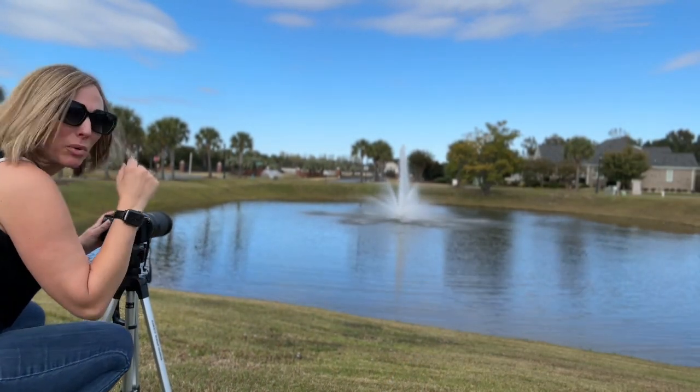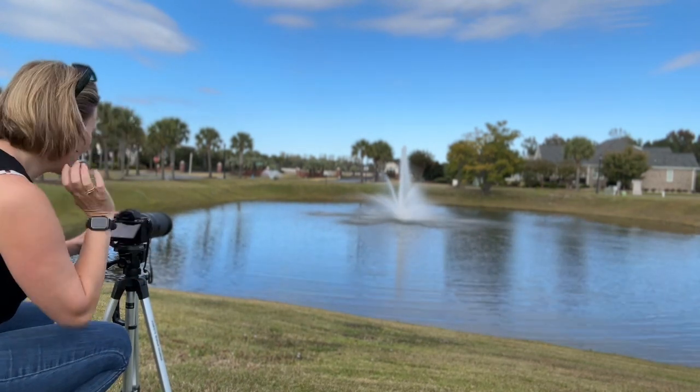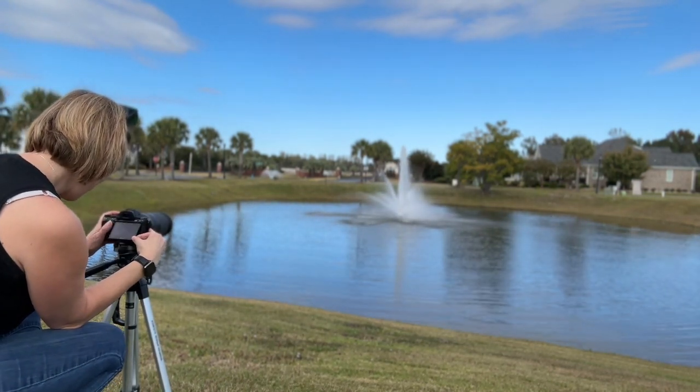So pro tip, you've got to take off those polarized sunglasses. I could not see the screen of the camera at all with them on.